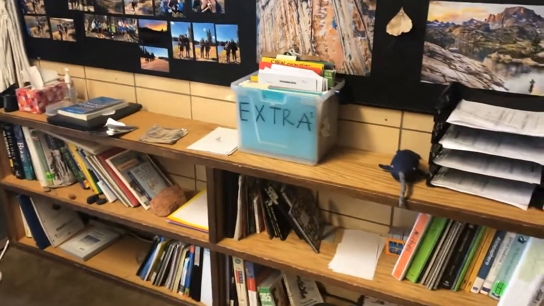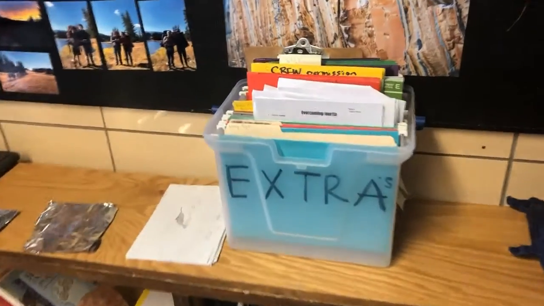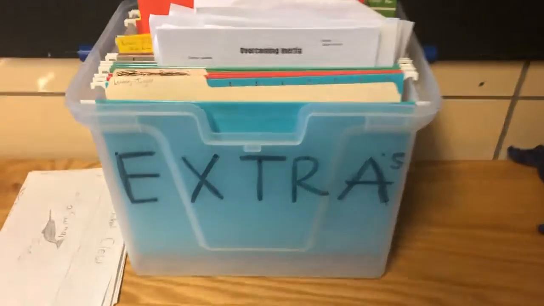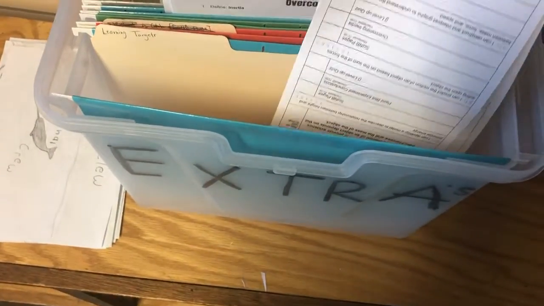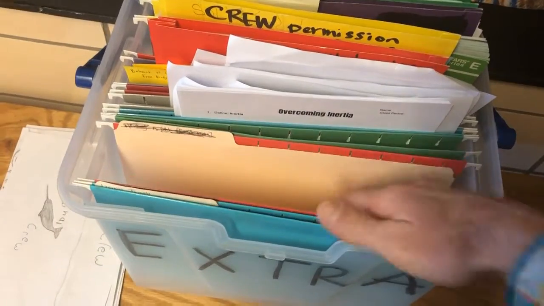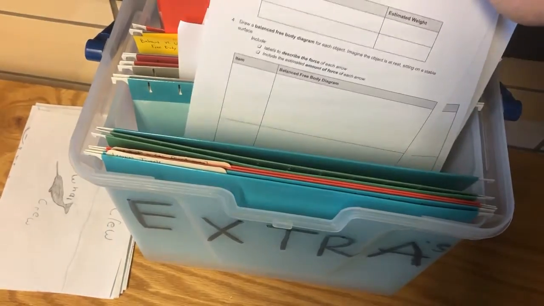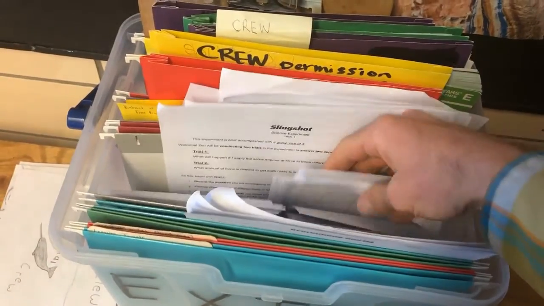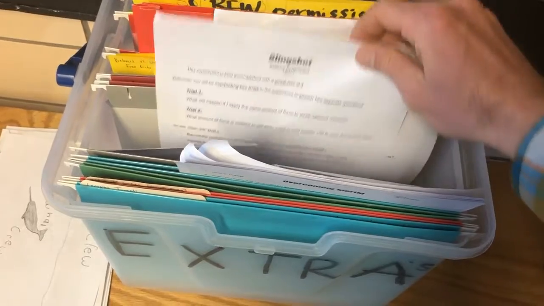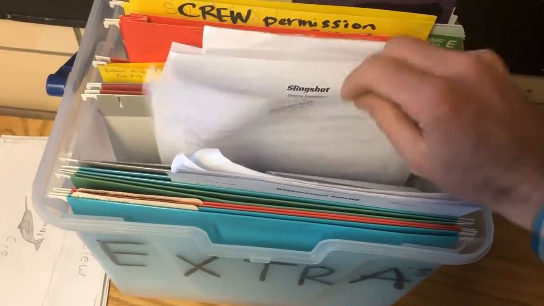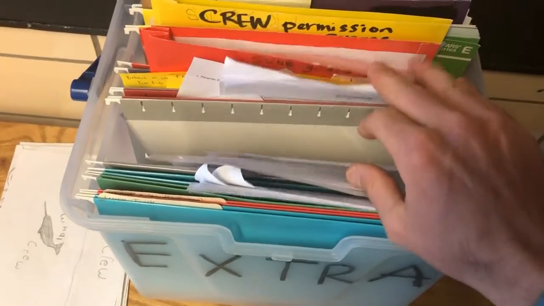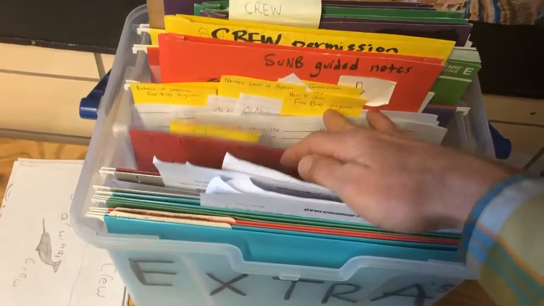So back behind my desk, I have a big plastic, hanging file folder bin that I call my extras bin. In the extras bin is where I keep the extra copies of the learning target papers or any relevant assignments. So in here, the students can come in and get the papers that will fit inside their science notebook, or an assignment they need to complete, or their science notebook pages, as well as their science experiment procedure. All of it is back here, and I also keep my guided notes back here as well.